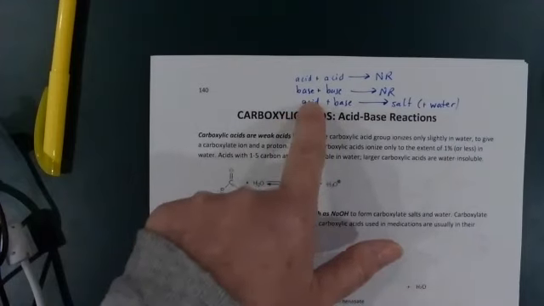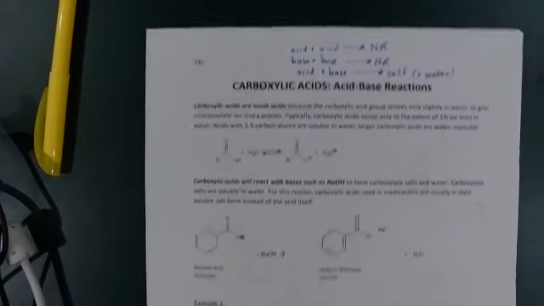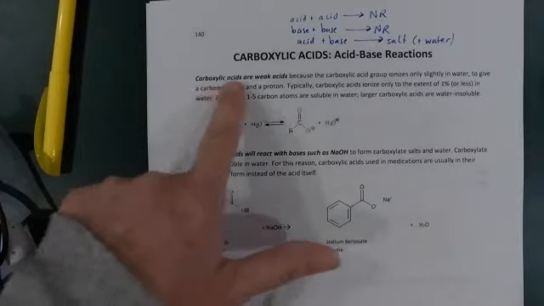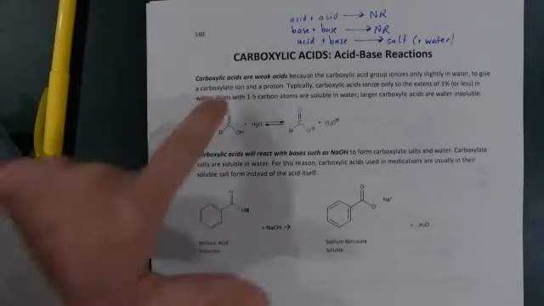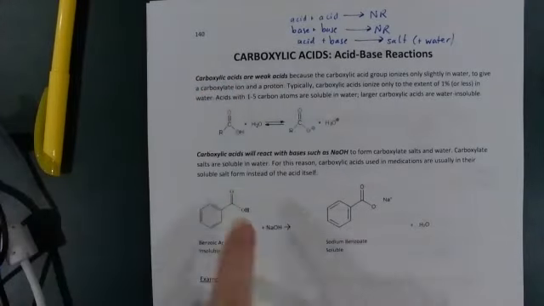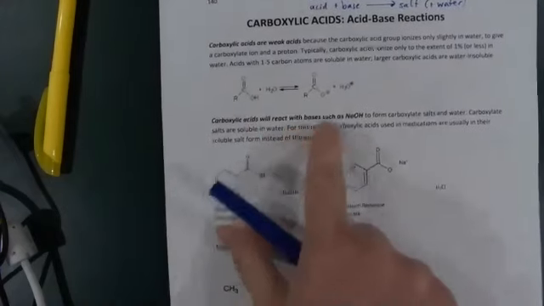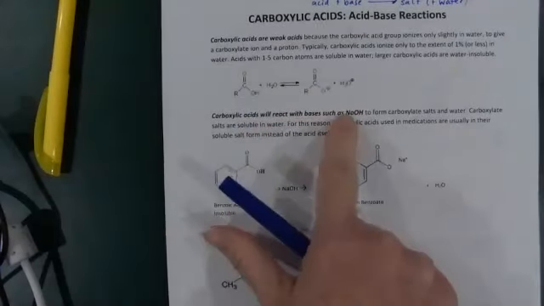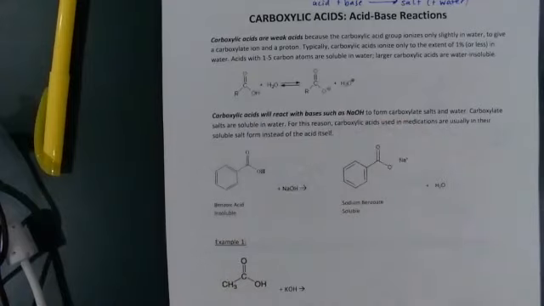Carboxylic acids are acids, so they'll react with bases. And you can follow along here. This is your workbook. Carboxylic acids are weak acids. They will react with bases. That's what we were just saying. Acids will react with base to form salts. And I'll show you an example of that.